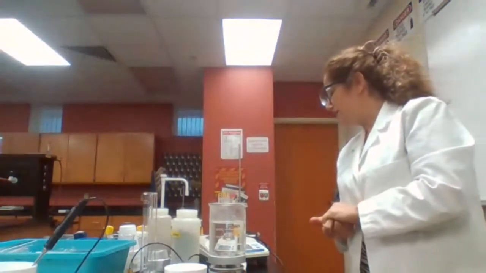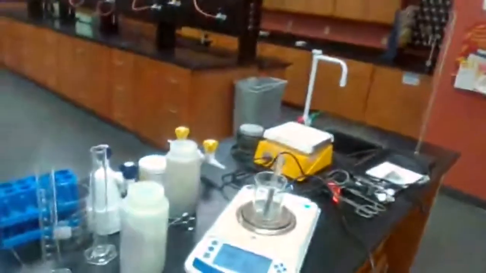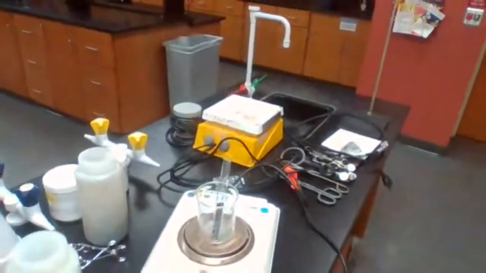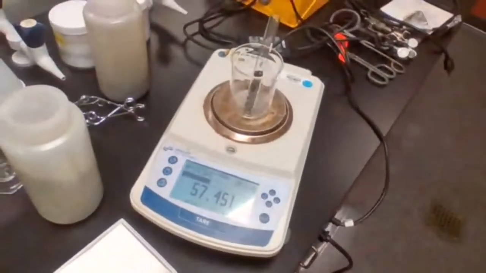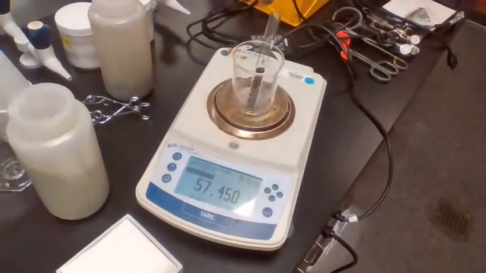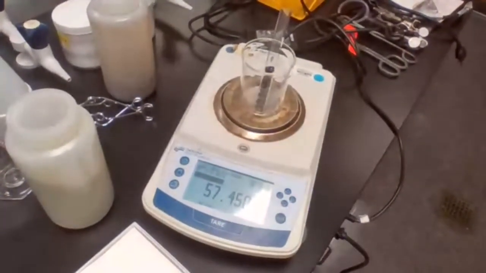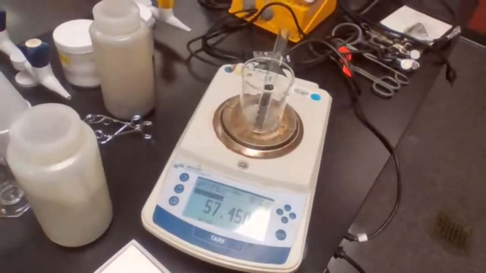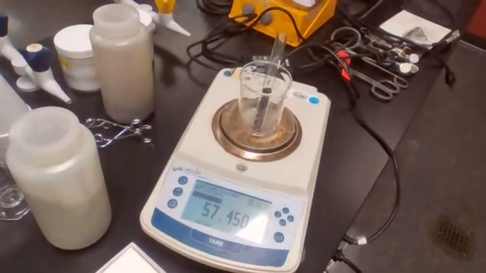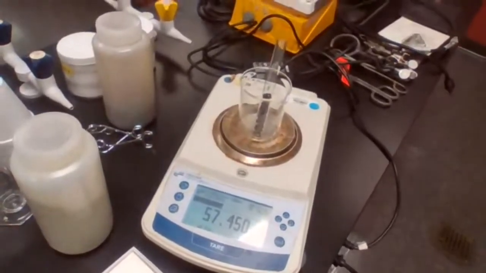It is 57.45. Do you want to take a screenshot? So in case you missed the last one, you have this one. Okay. Take a screenshot of the scale, please. And the number shown there is 57.450. Did you get it? Yes? Perfect. The metal is copper, yes.